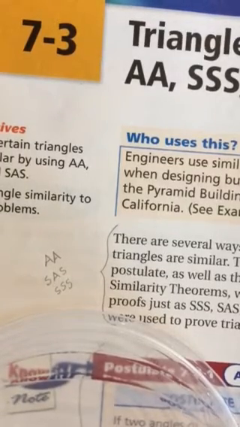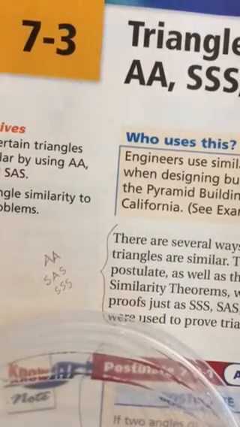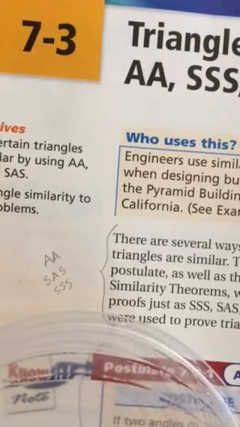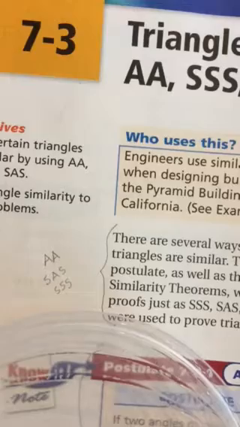Hi y'all, I am going to do a quick video on lesson 7-3 and it is just looking at the 4 check it out problems that we're going to deal with, and this is triangle similarity using angle angle, side side side, and side angle side. So let me get my phone set up for us to get started.